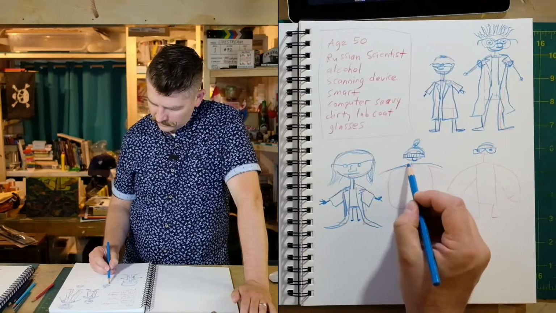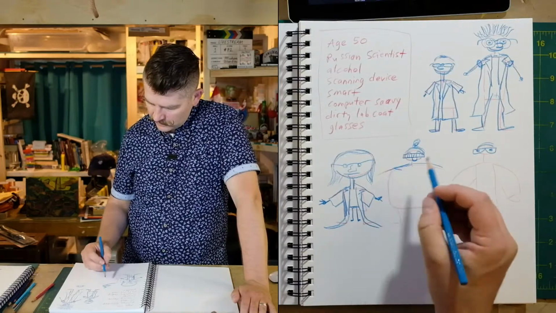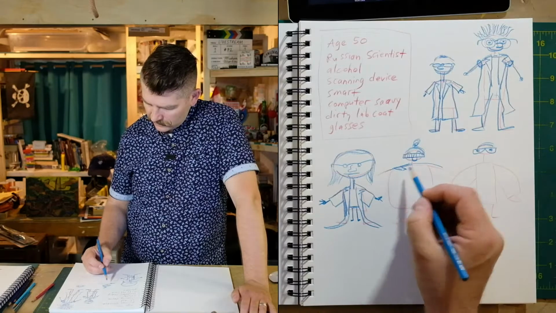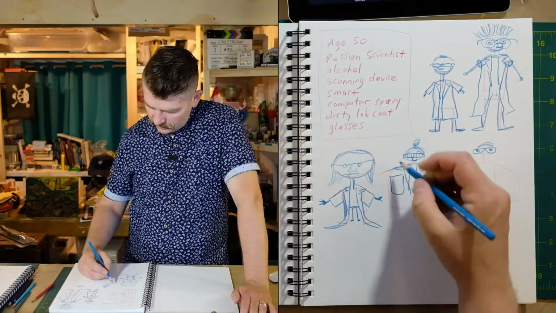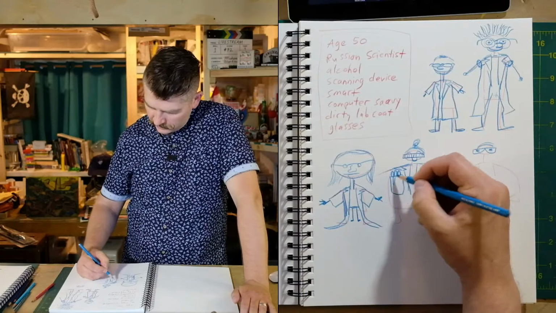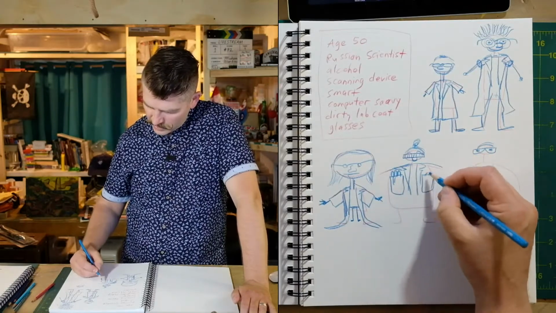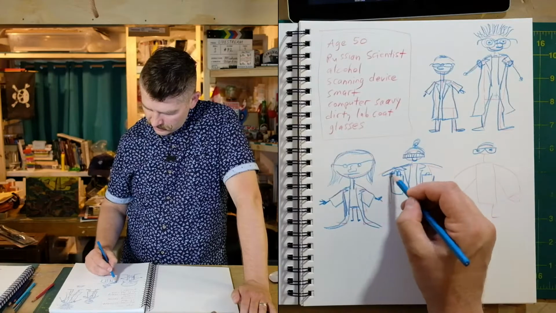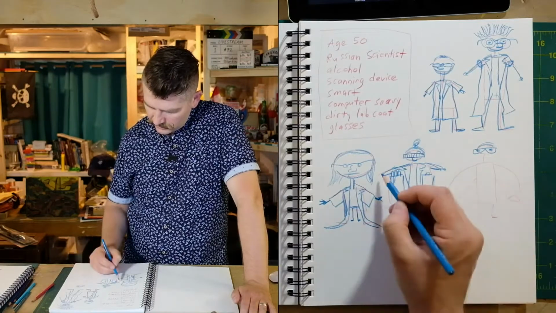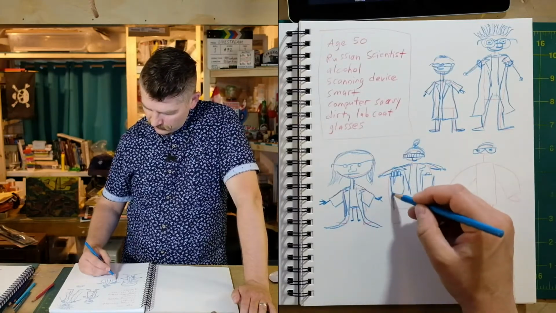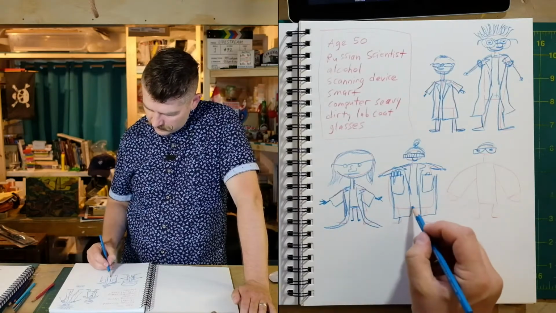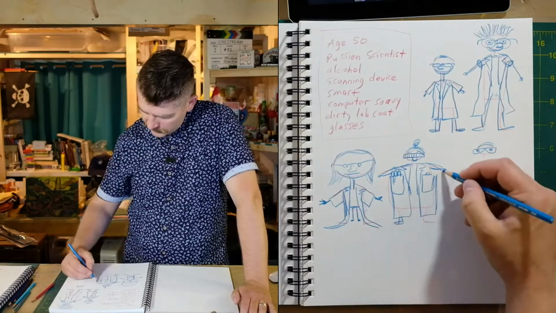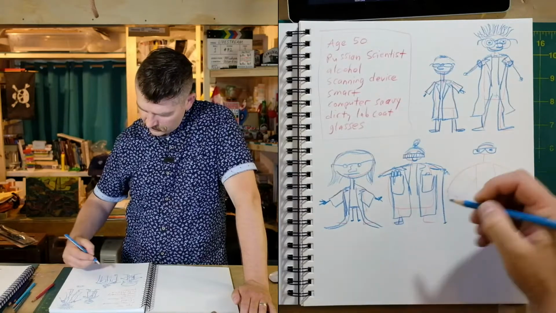What else? Maybe he's got this lab coat with huge pens and stuff in here, just weighing him down. So then he'd be hunched over, and maybe he needs a cane of some kind.